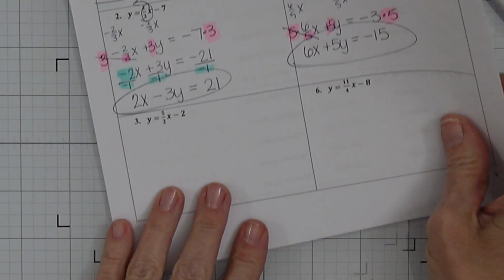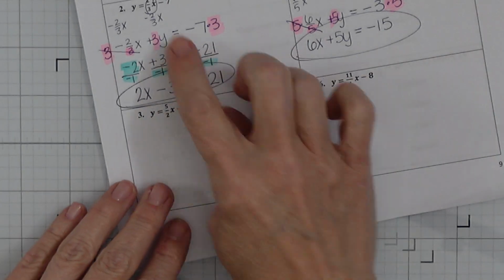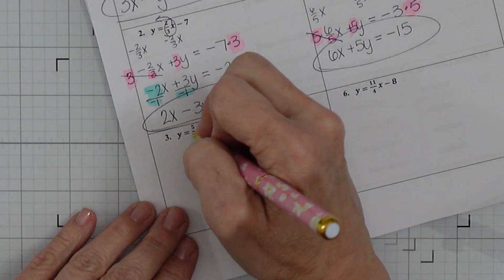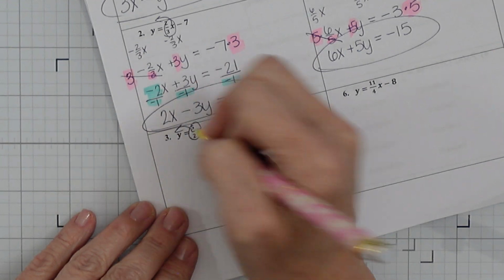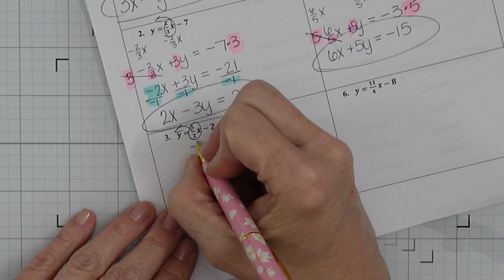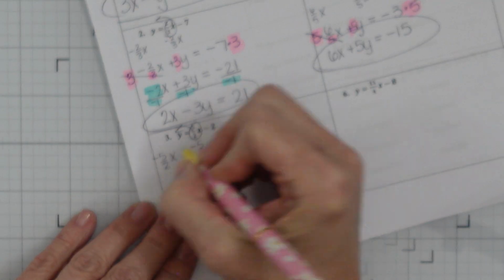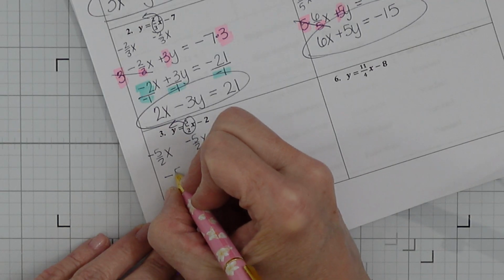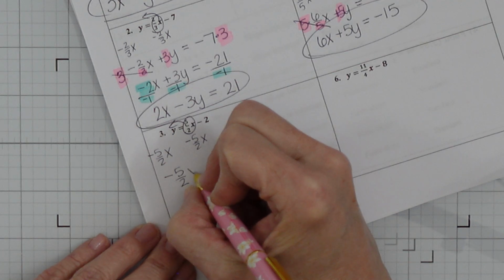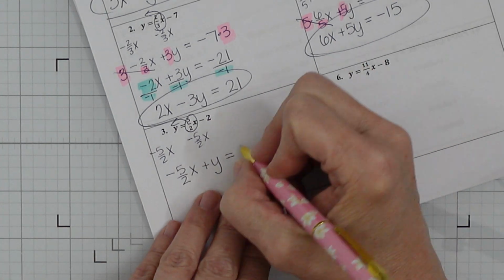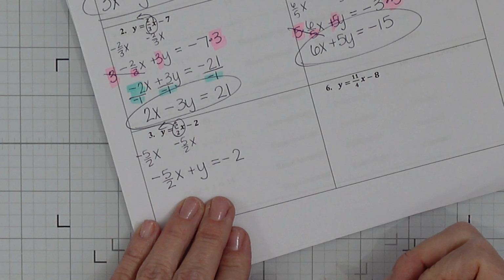All right, next up, number 3. I guess I was going in this way when they're numbered this way, but it doesn't really matter. That's going to move over there, so I must subtract it. Just like that. So I get negative 5 over 2x plus y is equal to negative 2.